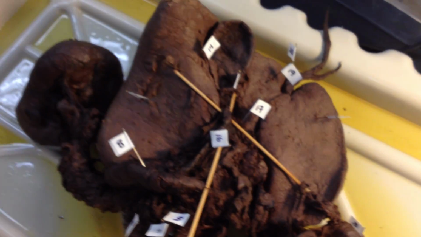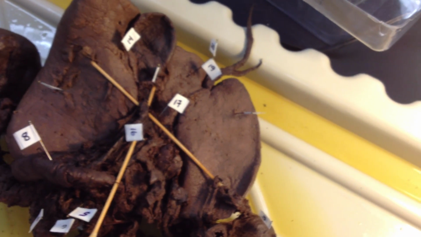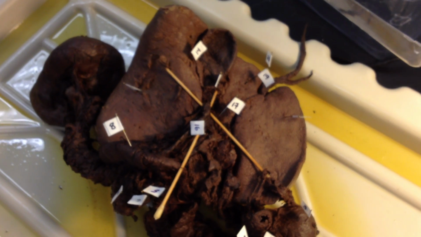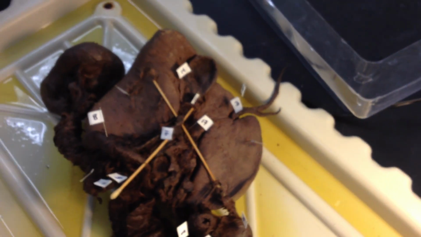And what organ is this? Spleen. Is that a digestive organ? No. Does anybody know what system it belongs to? Lymphatic. Yep. And that's that.